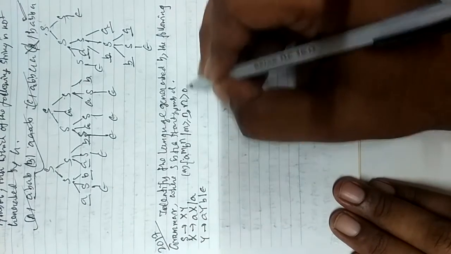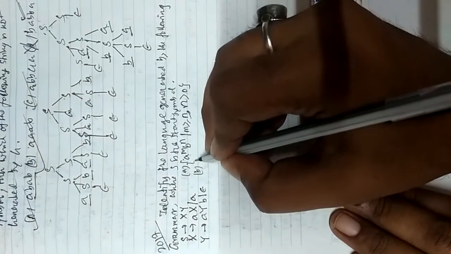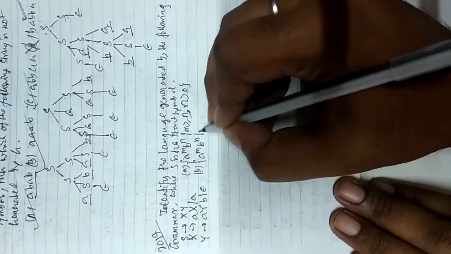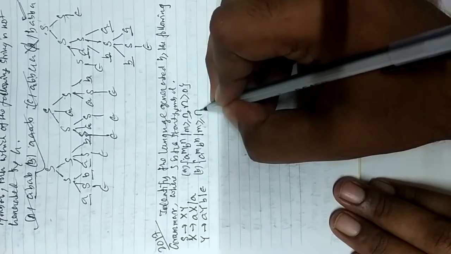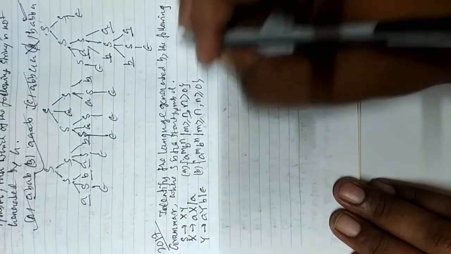Option B: a to the power m, b to the power n, m greater than or equal to n, n greater than or equal to 0. See, this is greater than 0, this is greater than or equal to 0.